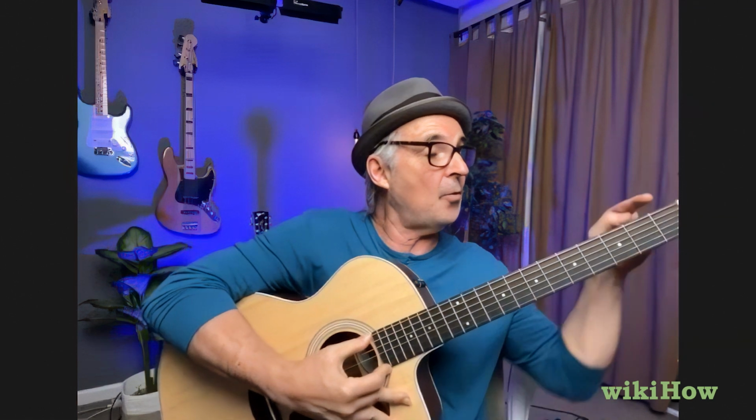So there are 6 lines. There are numbers on the lines. The numbers indicate the frets. So if I had line 6 and I said fret number 3, I put my finger on 1, 2, 3, fret number 3. That's line 6. Fret 2, the number 2 would indicate fret 2, fret 1, and 0 indicates an open string.